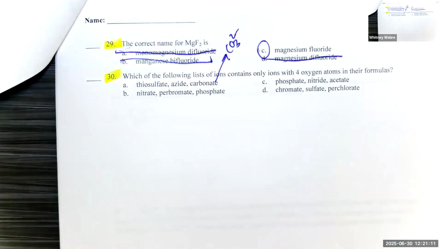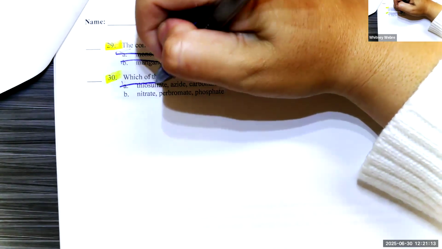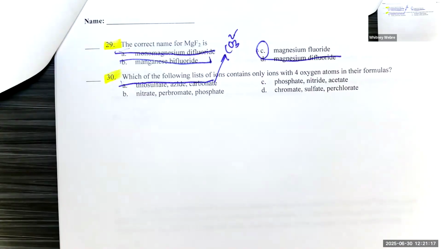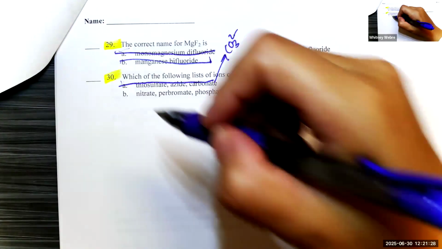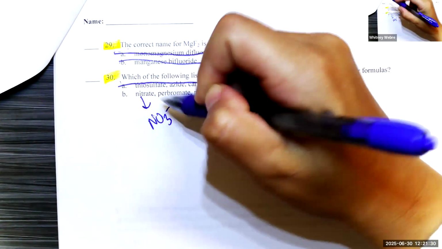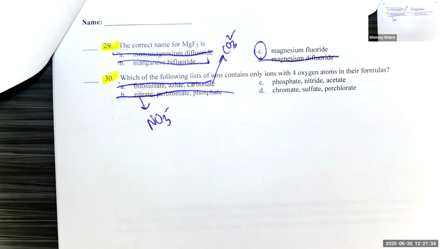So because I saw that carbonate, I know A cannot be the right answer. I don't even have to check and see if it's an azide. Azide also is like N3 or something like that. Okay. What is nitrate? NO3. So I know it can't be B because NO3 has 3 oxygens. So just by picking out those 2 that I am comfortable with, I eliminated half the answer options.